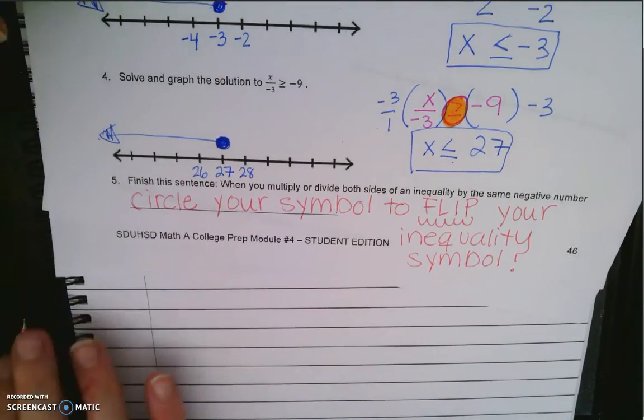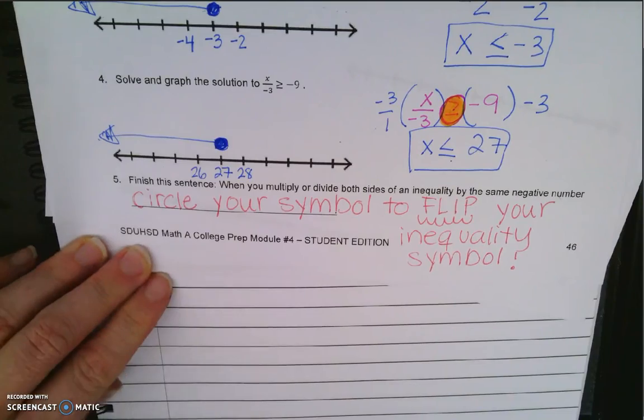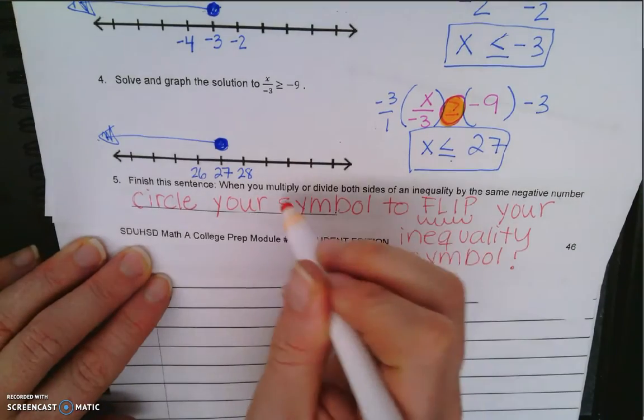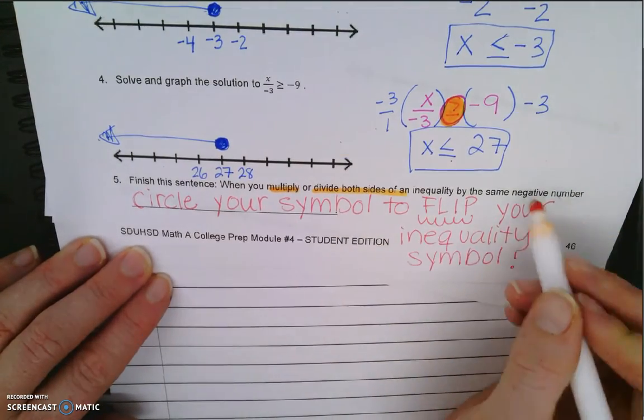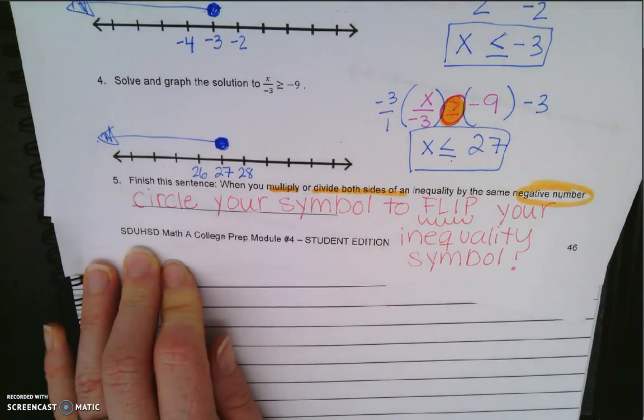Circle your symbol to flip your inequality symbol. And that's really important whenever you're multiplying or dividing both sides by the same negative number. Great job, you guys.